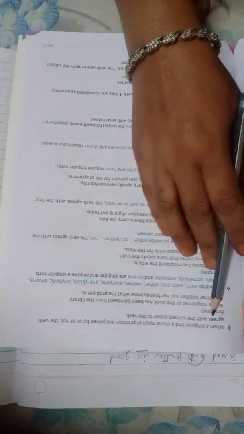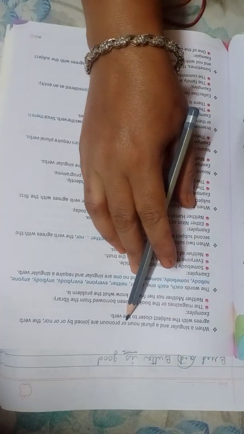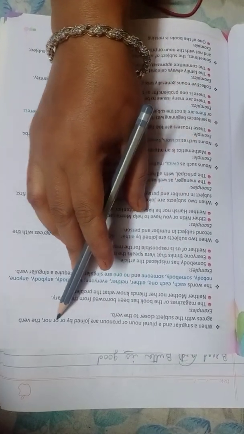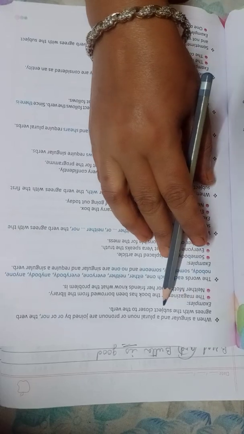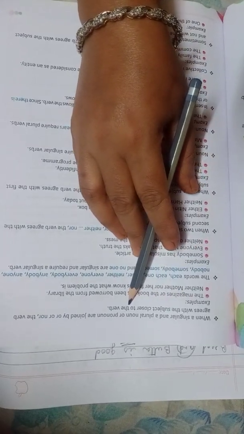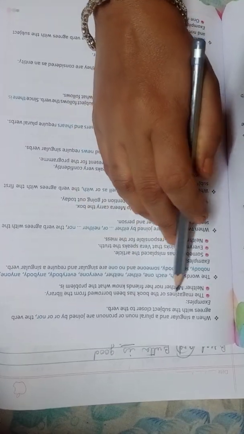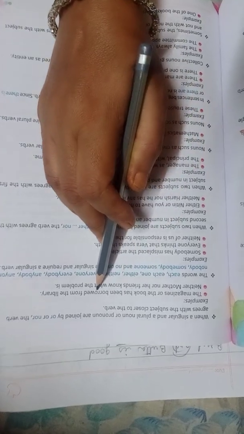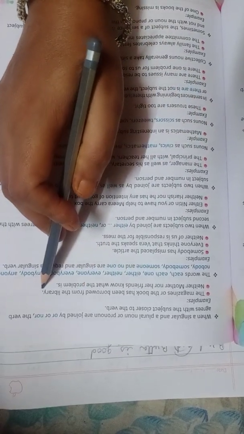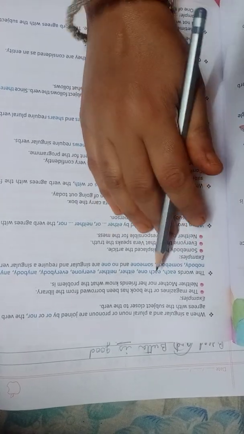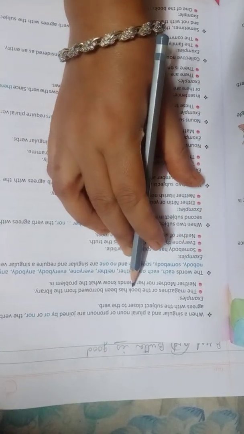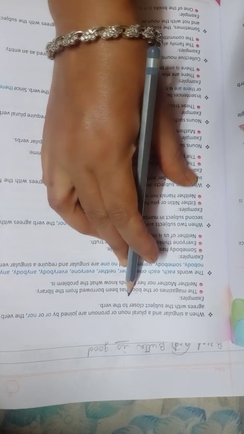Now when a singular and a plural noun or pronoun are joined by or, nor, the verb agrees with the subject closer to it. So if it is like the magazines or the book has been borrowed from the library. So you always remember, don't go to the near one, but you always remember that the verb will always agree with the second subject.